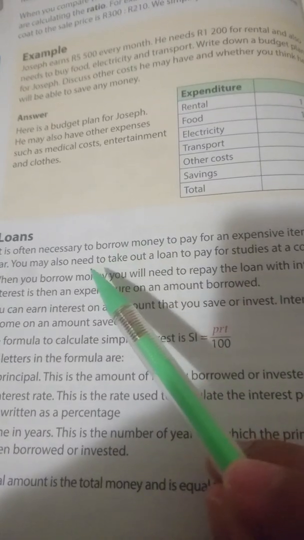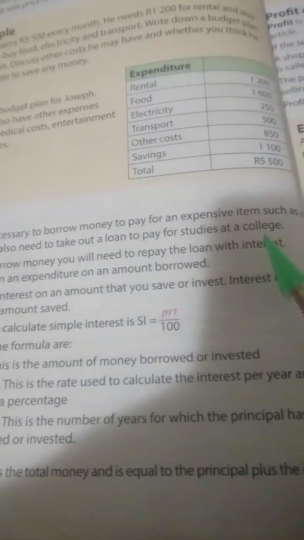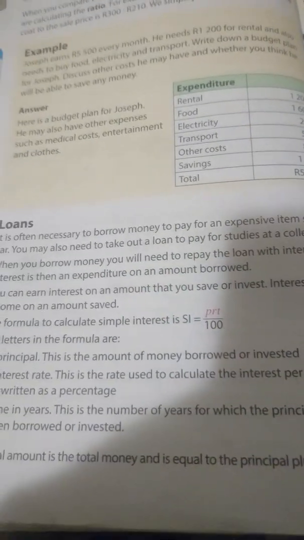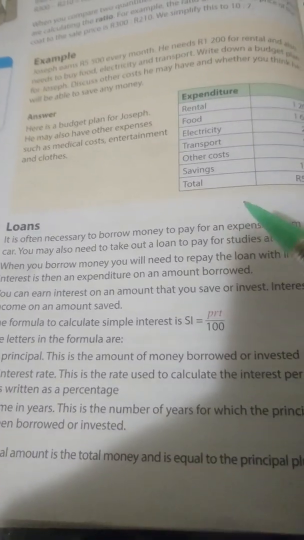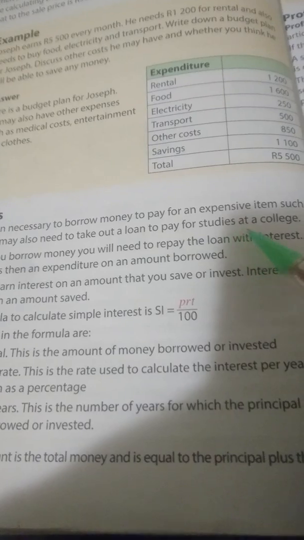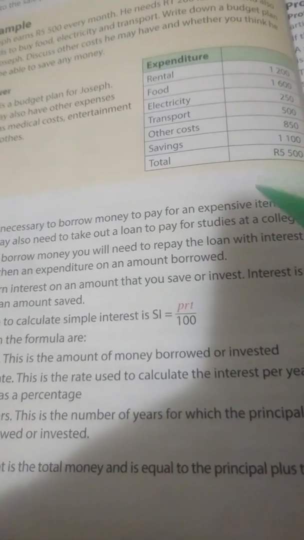So you will pay back that amount plus the interest. Once you repay the loan, it'll actually be more than what you borrowed because of the added interest.